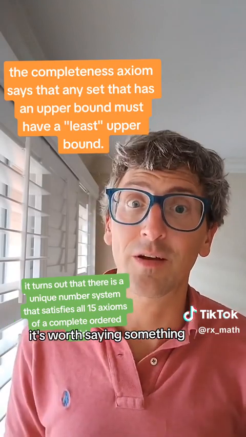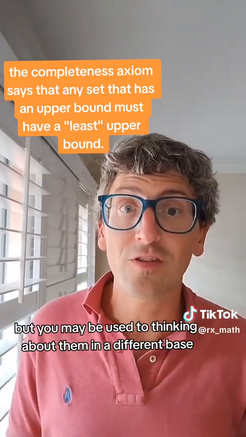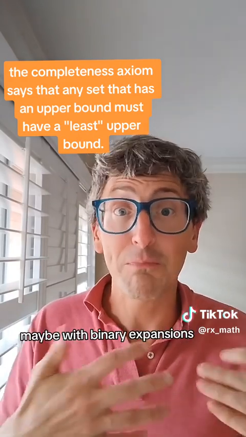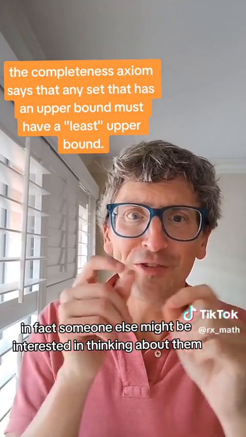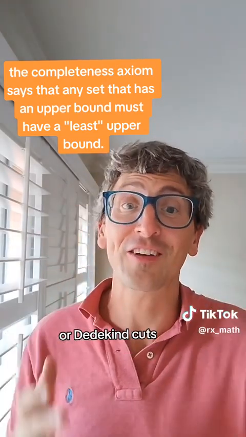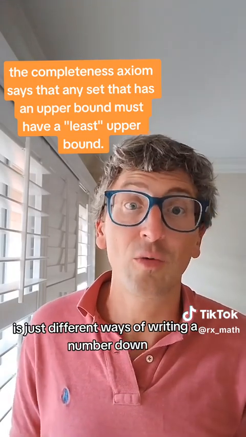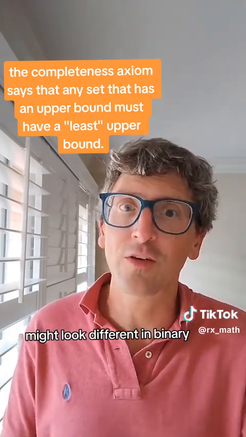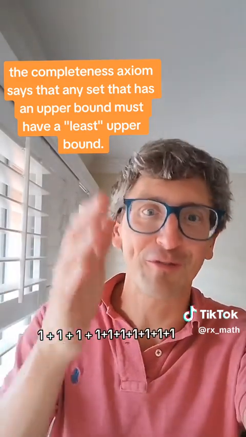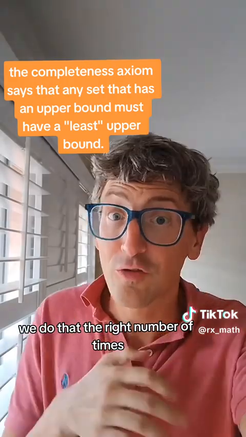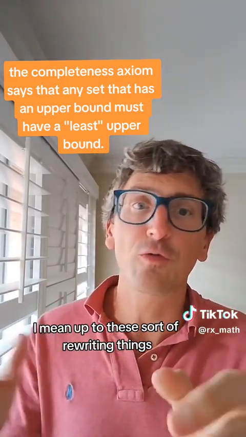It's worth saying something. Now, I'm used to thinking about real numbers as decimal expansions, but you may be used to thinking about them in a different base, maybe with binary expansions. In fact, someone else might be interested in thinking about them using what are called Cauchy sequences or Dedekind cuts. You can think about these as just different ways of writing a number down. Like writing down the number 10 might look different in binary as it does in decimal, but it's still the number 1 plus 1 plus 1 plus 1, we do that the right number of times. But when we say that there's a unique, complete, ordered field, I mean up to these sort of rewriting things.